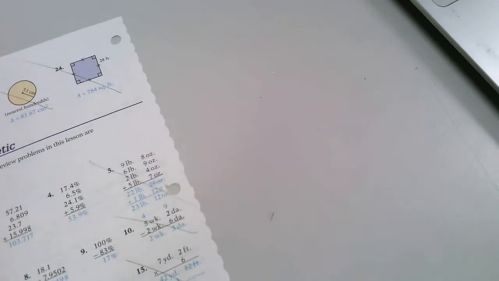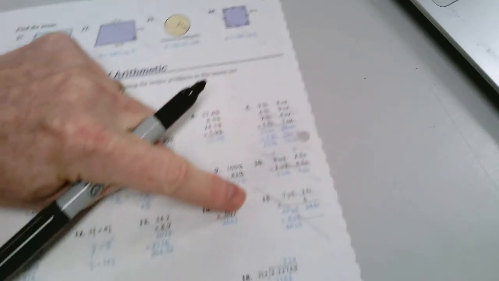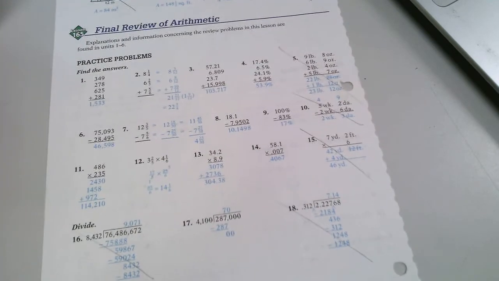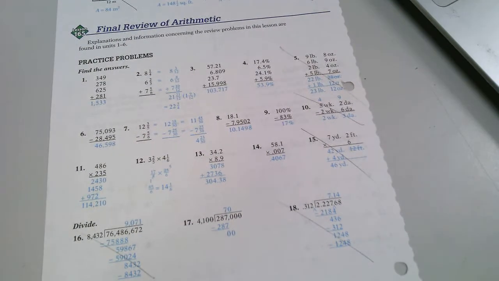The questions to cross off, there's a few of them. For lesson 165, on page 388, you are crossing off 5, 10, 15, 16, and 18. 5, 10, 15, 16, 18.